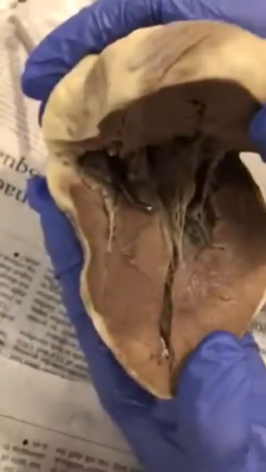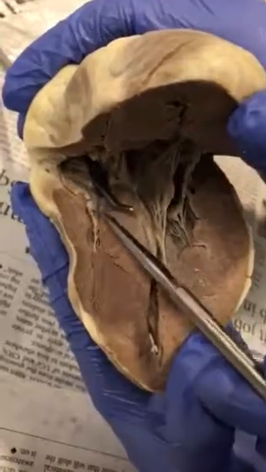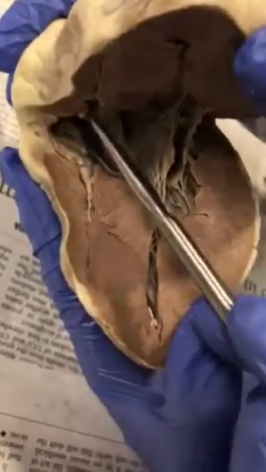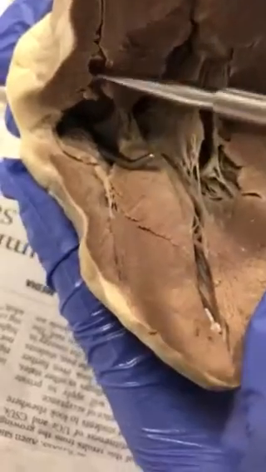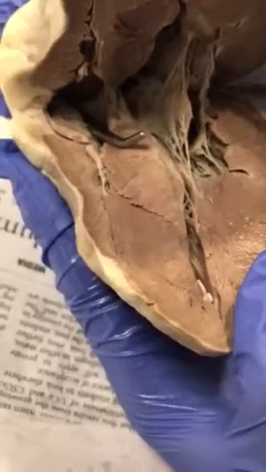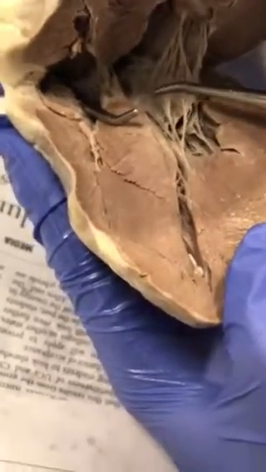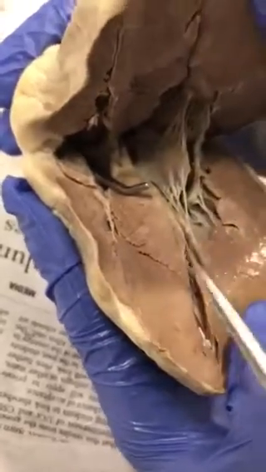We can see there's one here, and sort of one here. When we were cutting into the superior vena cava, we kind of cut the tricuspid valve, but you can see where it could have been. Here's where the other valve is, and that's kind of what the tricuspid valve would have looked like.